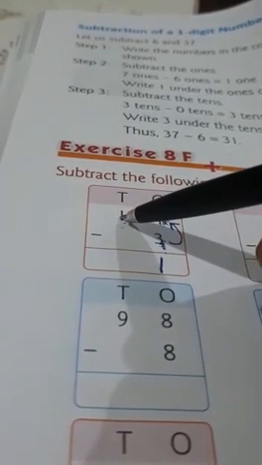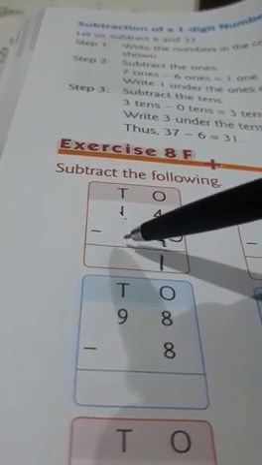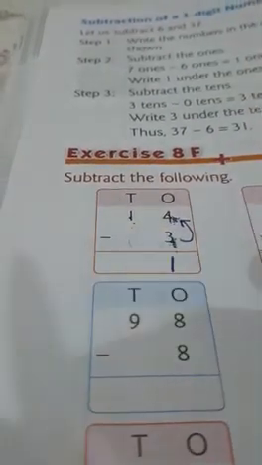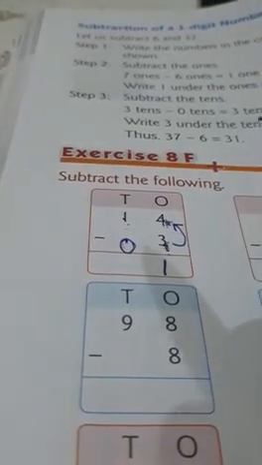Here under tens you have 1. But do you have any number down below? No. That means you have nothing. That means you have 0. Nothing means 0. Okay. So you don't have to give anything.